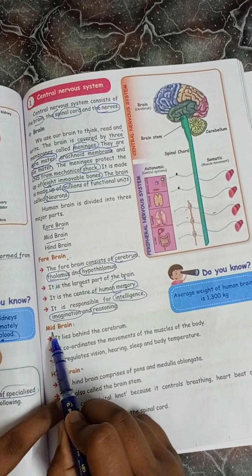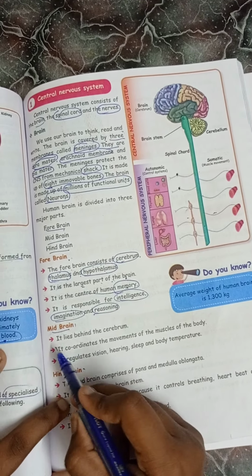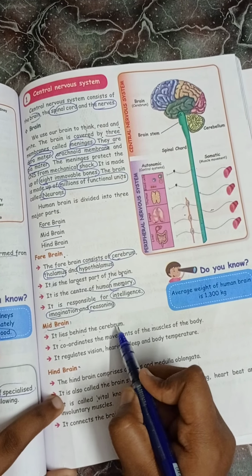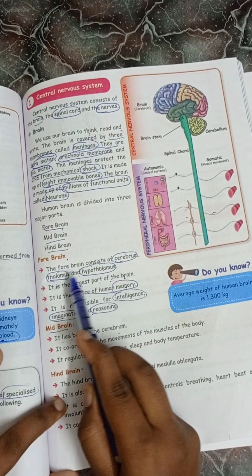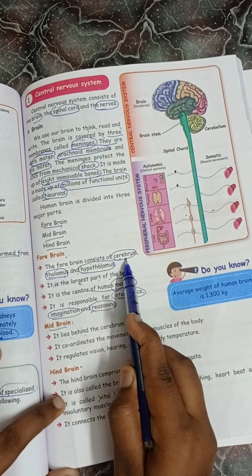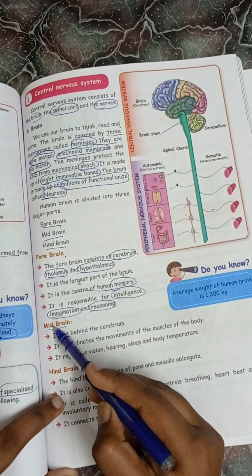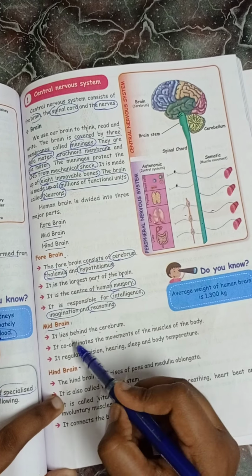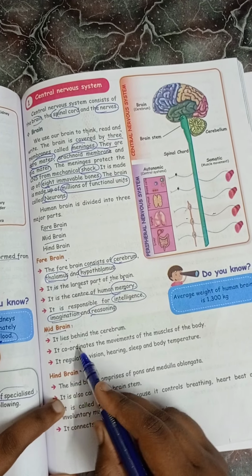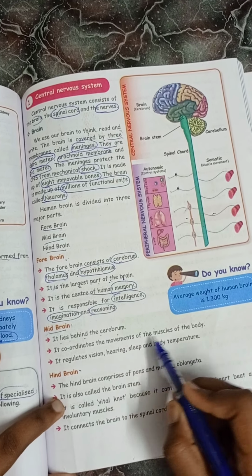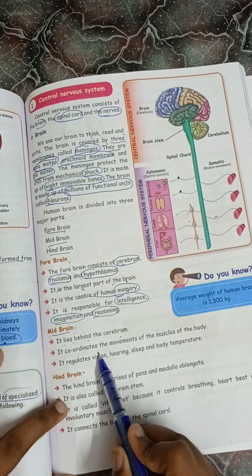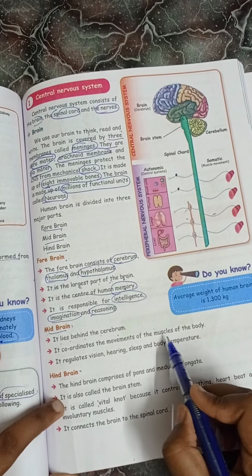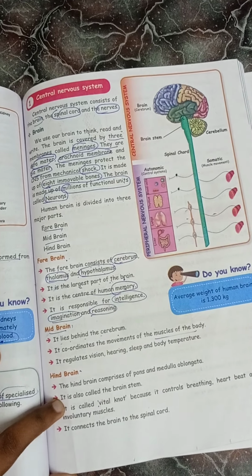Okay children, midbrain. It lies behind the cerebrum. The midbrain coordinates the movement of muscles of the body.